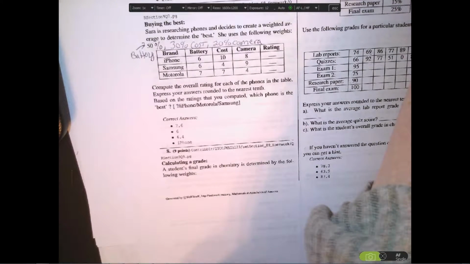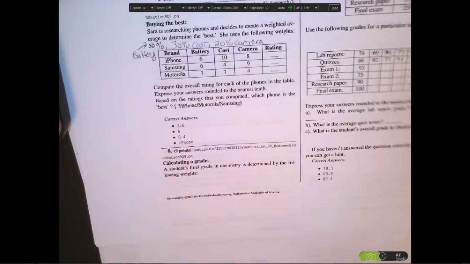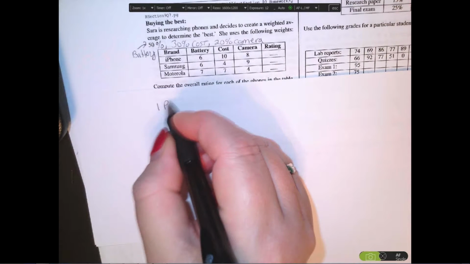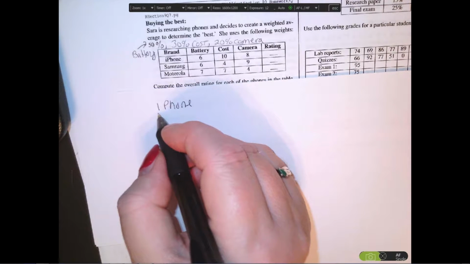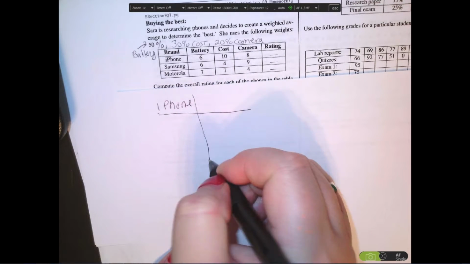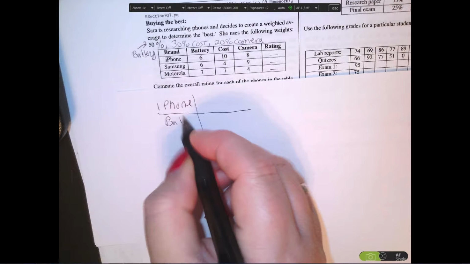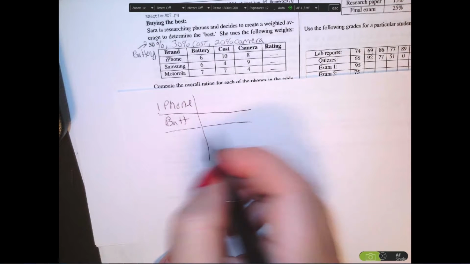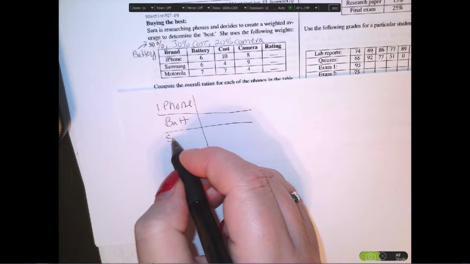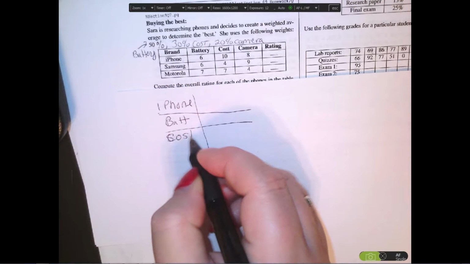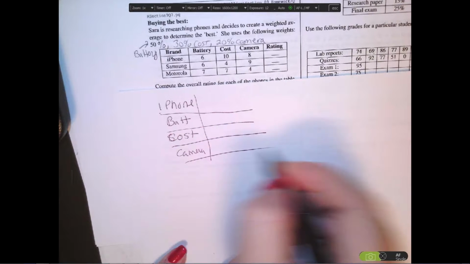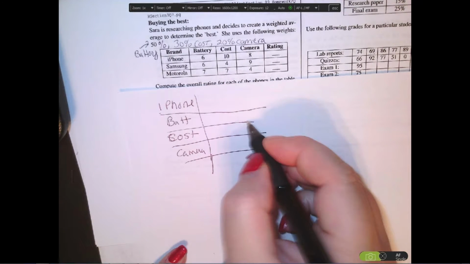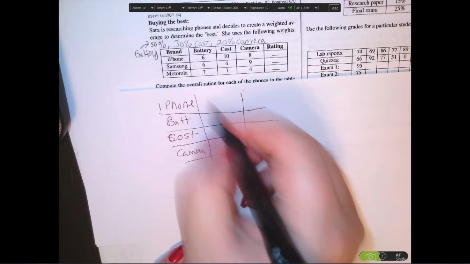Okay? So just to give you a little more room, okay, if I were to make it a vertical table, I would have the iPhone. Okay, then we got the battery, the cost, the camera, okay, and our weights.